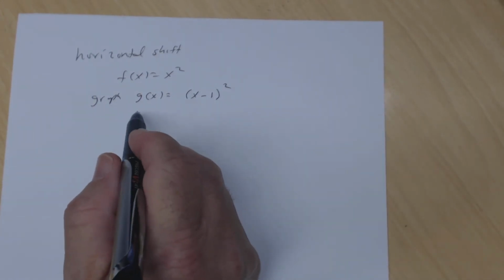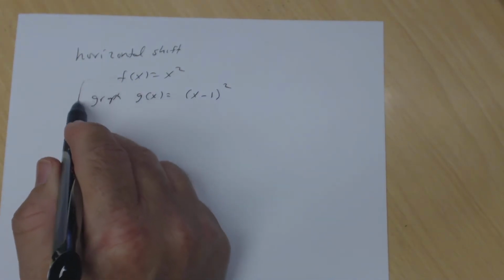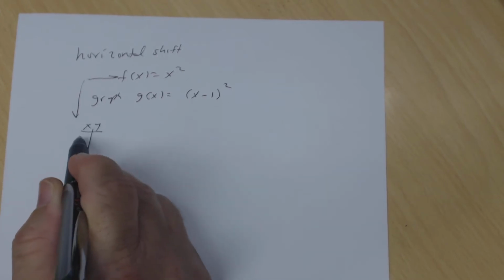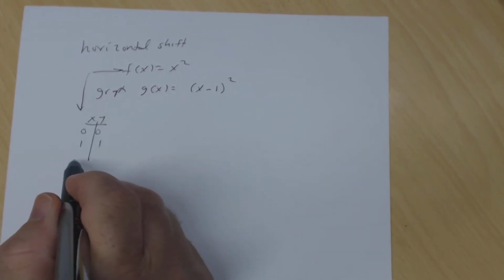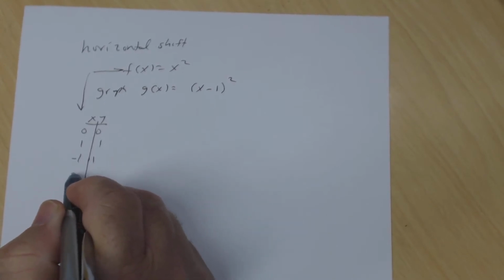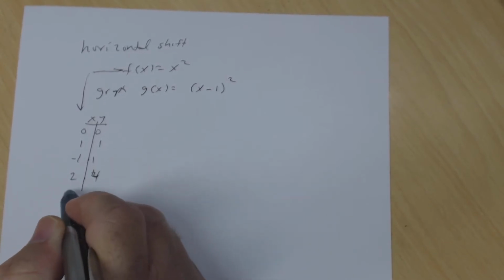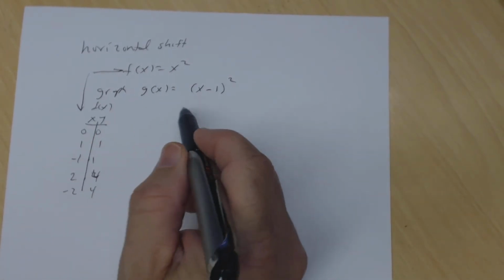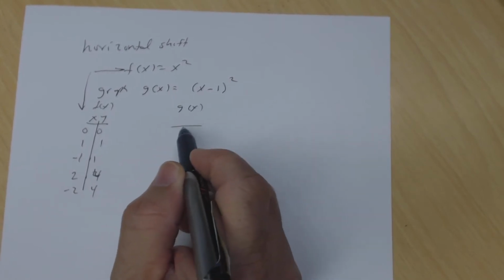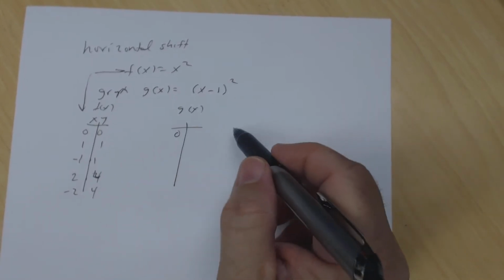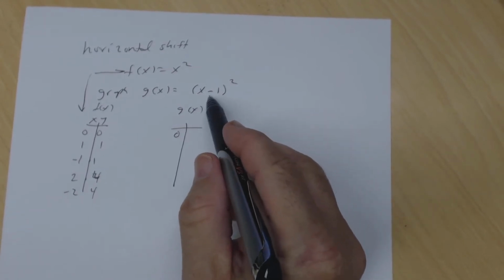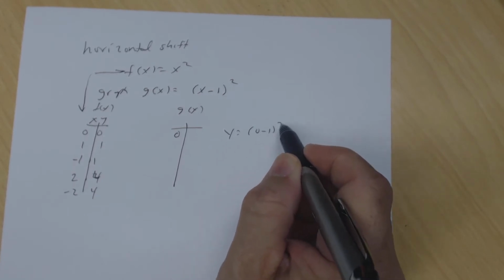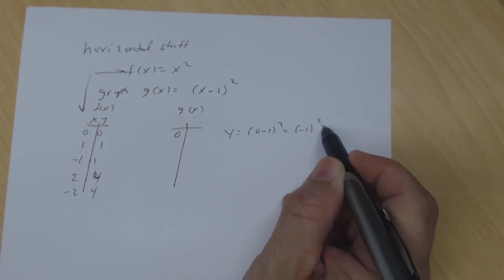All right, I want to think about something. Okay, so remember for f of x, I used the points 0, 0, 1, 1, negative 1, 1, 2, 4, and negative 2, 4. Remember that? Okay, so that was for f of x. For g of x, let's see what happens. So if I use the x-coordinate 0, wherever I see the x, I plug in 0. So I get y equals 0 minus 1 squared, which is negative 1 squared, which is 1.